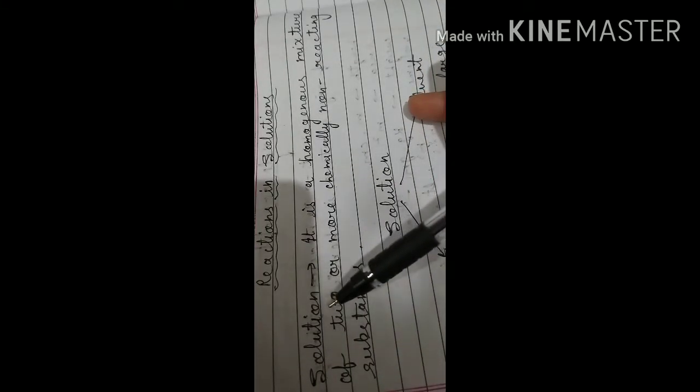In today's session, I have brought the study of reactions in the solution. First of all, we will study what a solution is, what the main parts of the solution are, and how we can do the different calculations related to the solution. Let us see what I have written about the solution.